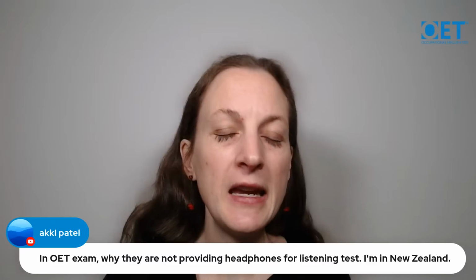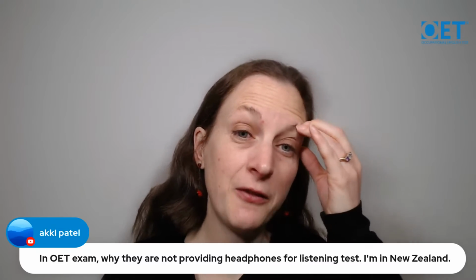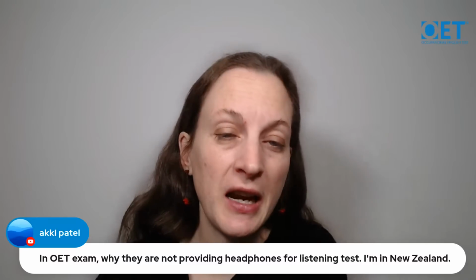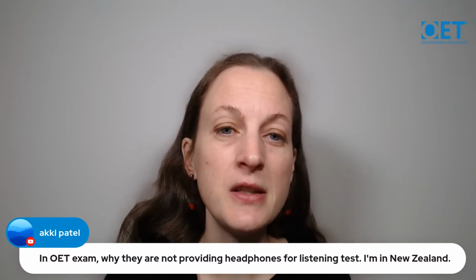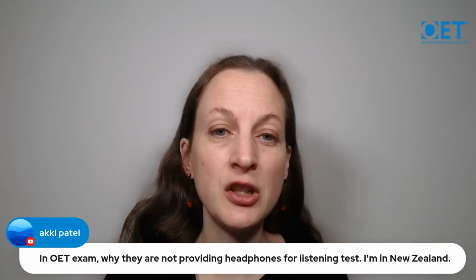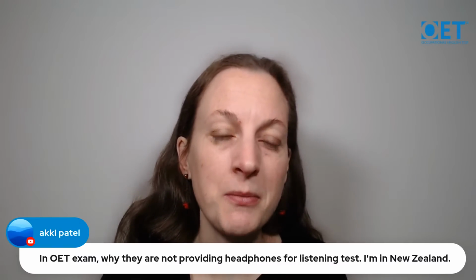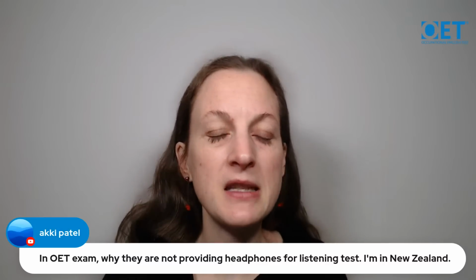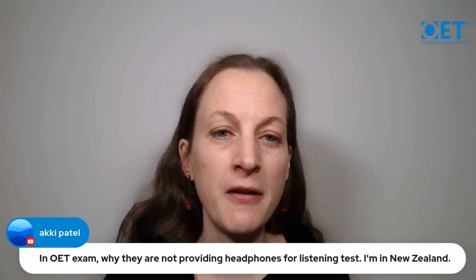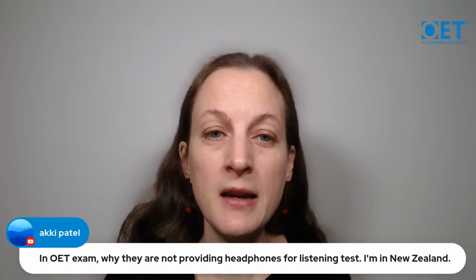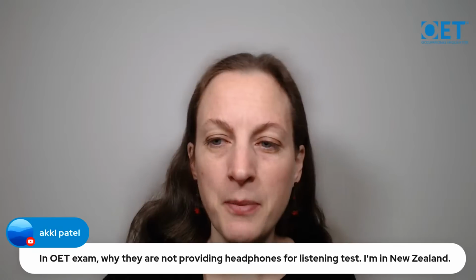So if that's something that's important to you, that you prefer to use headphones for listening, you can check when you're looking at the location of the different test venues for a venue that uses headphones. Obviously, there may not be one in your immediate location, but if you're willing to travel, you may be able to find a venue a little bit further away that is using headphones. It is something that you can check from the venue page.